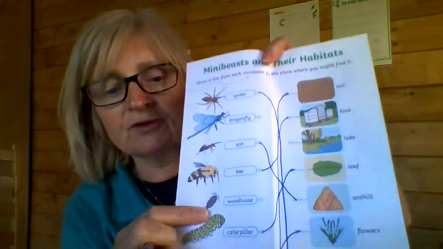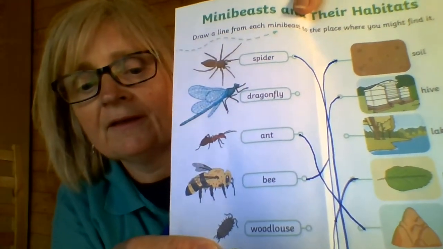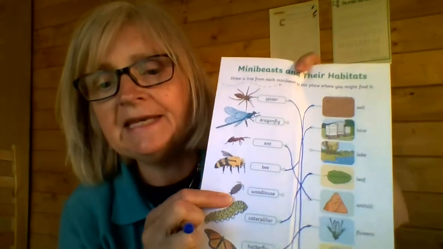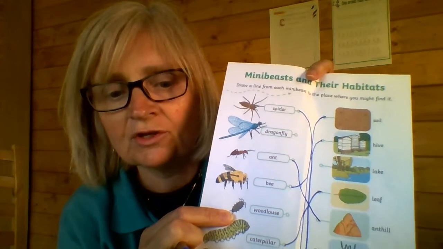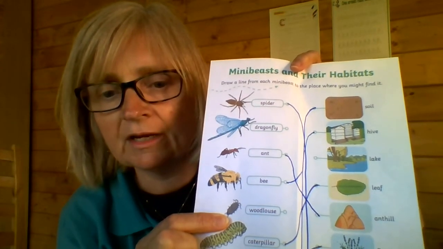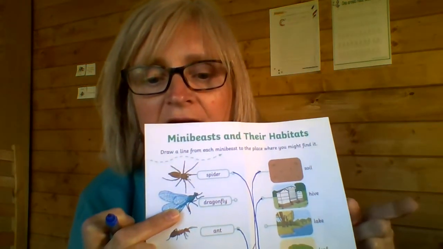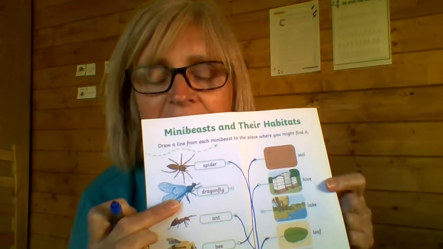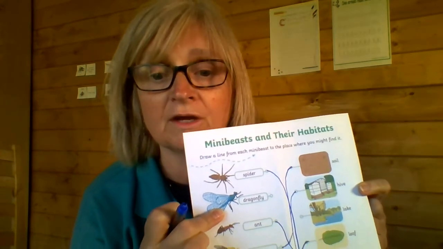And woodlouse, can you see that woodlouse? If you go and lift up rocks, that's where you'll find the woodlouse. So we put the woodlouse under rocks. And that leaves us with this beautiful dragonfly. And the dragonflies you find by the water.